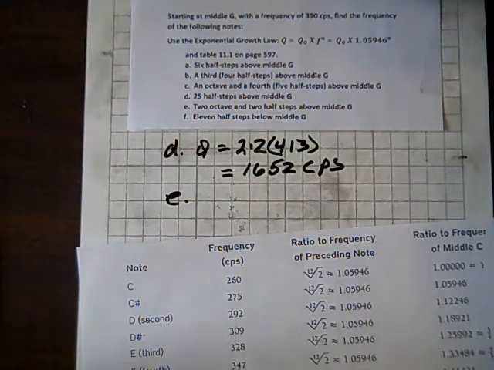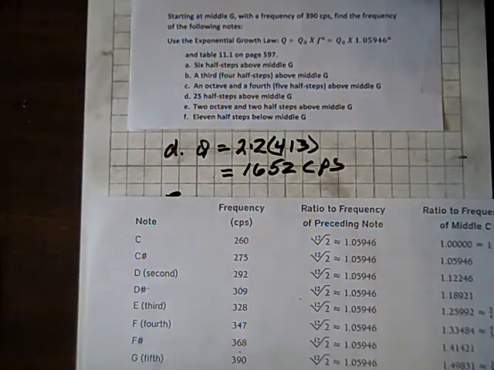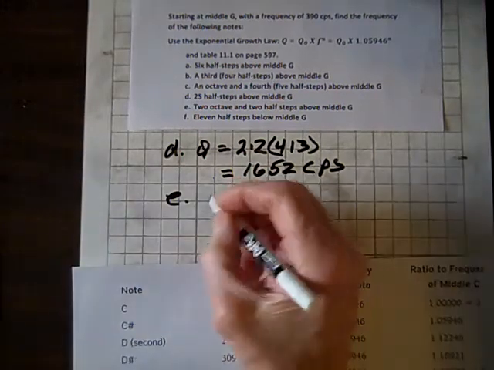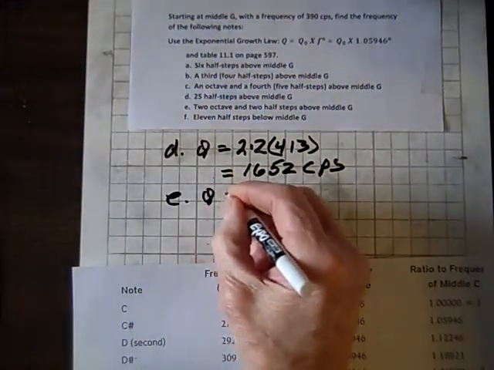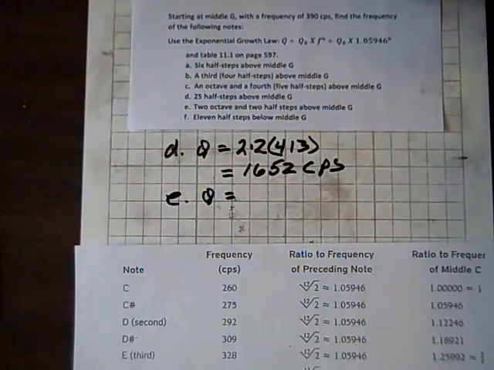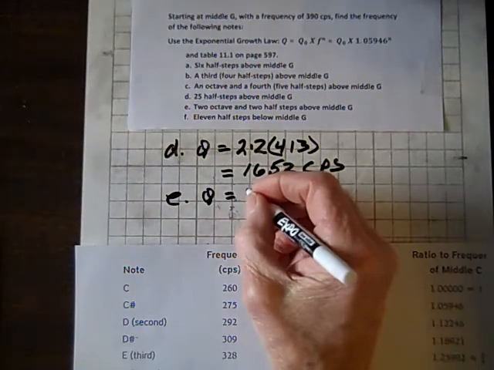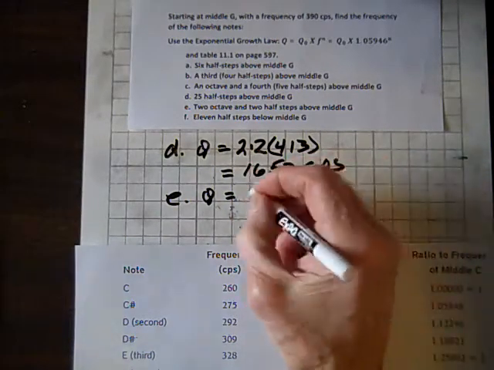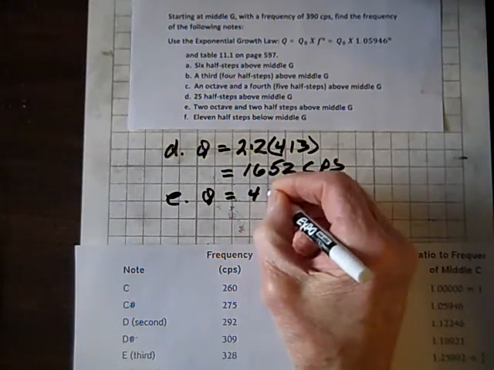So let's do E. And E says 2 octaves and 2 half steps above middle G. Well, let's go 2 half steps above middle G. That takes us to A. And then we're going to go 2 octaves above that. And so we're going to be another 2 times 2, so 2 times 2 is 4.